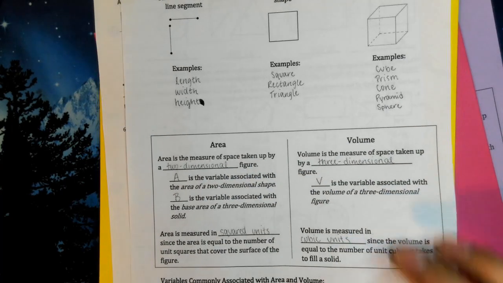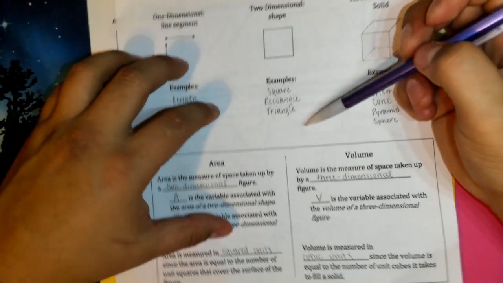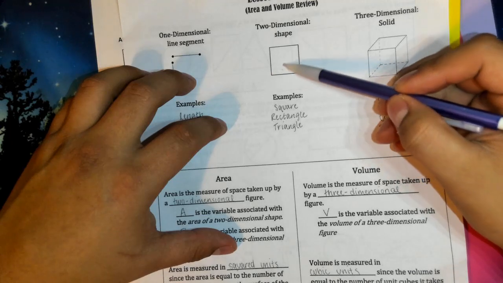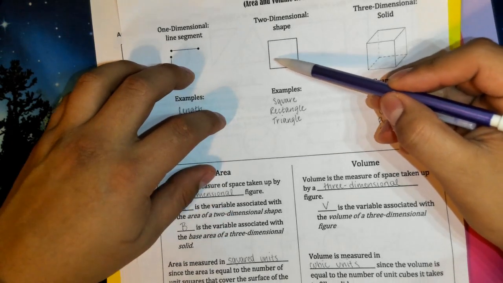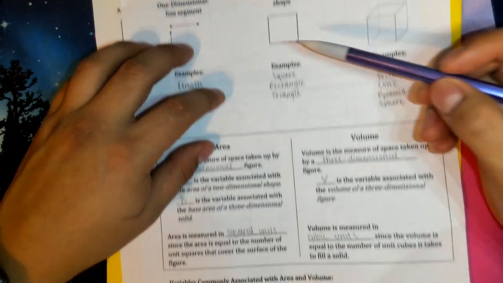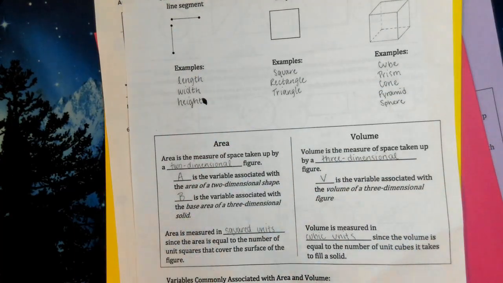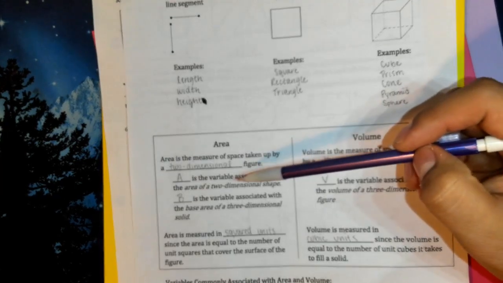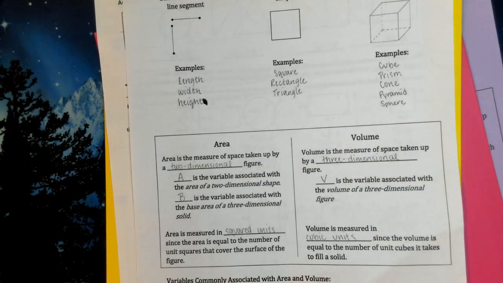Area is the measure of a space taken up by a two-dimensional figure. Right? So that's like saying the inside of this here. If I want to find the area of this square, I'm trying to see how many squared units would fit in this little guy here, inside this space. A is the variable associated with the area of the two-dimensional shape. Capital B is the variable associated with the base area of a three-dimensional solid.